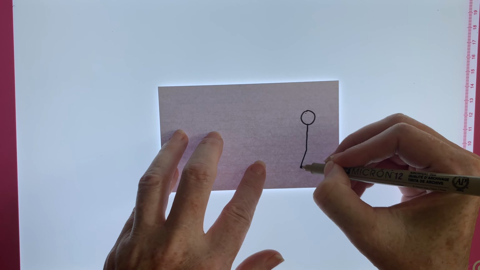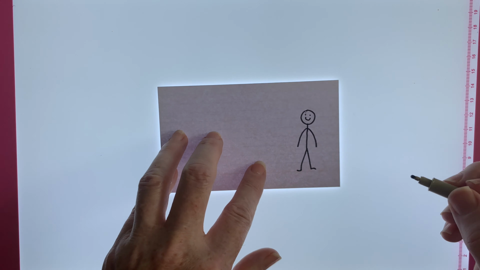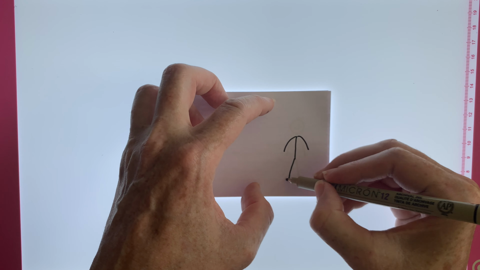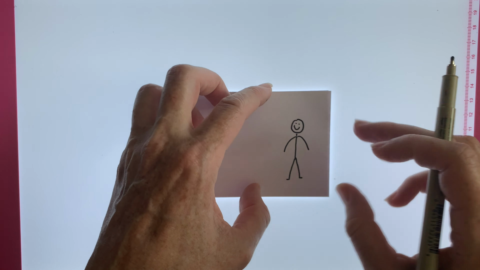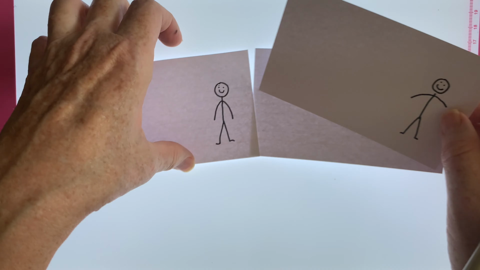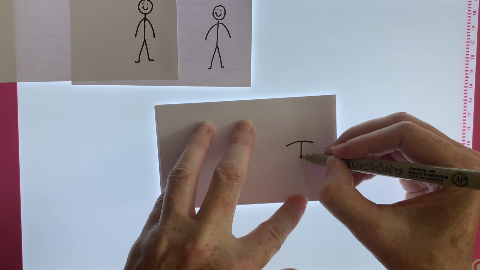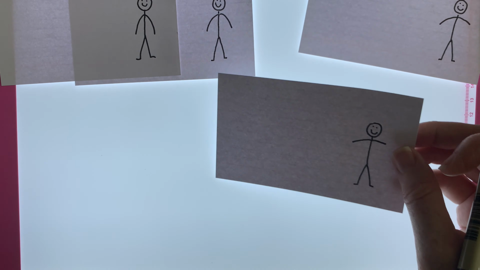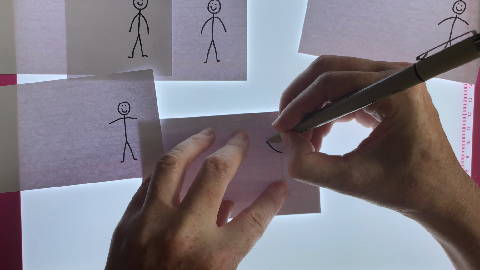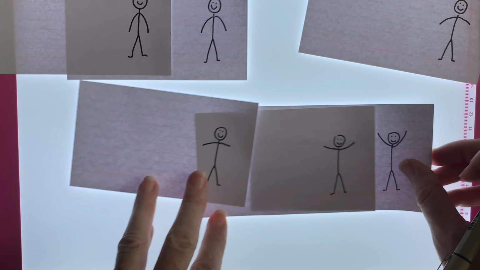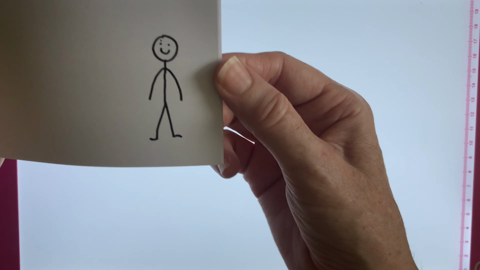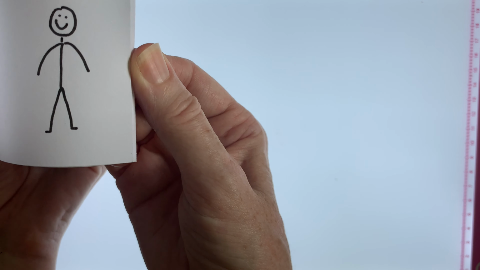Let's start with something easy, a stick figure. First draw his arms down, and then slowly draw the line going up with each image. When you put them all together, it will look like he's raising his arms.